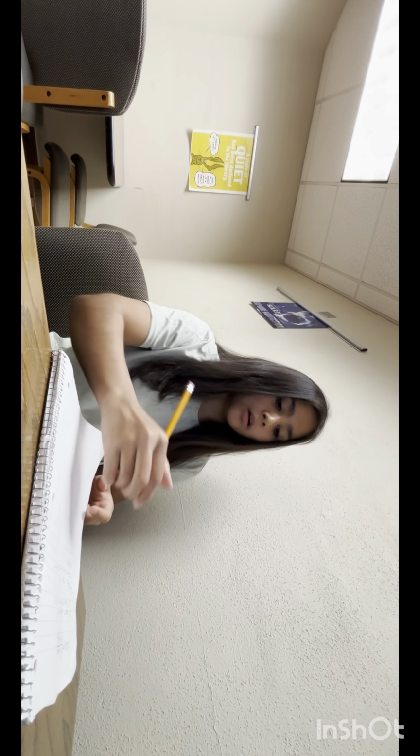So now our third step is to identify the factors of the denominator that cause division by 0.